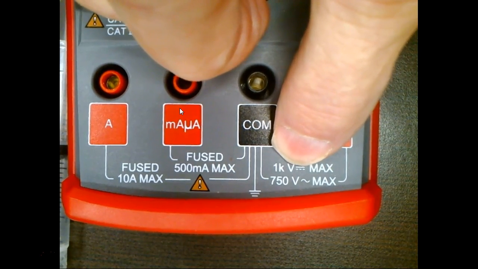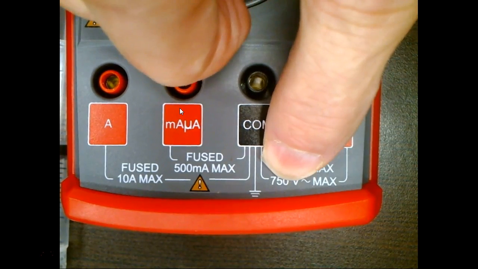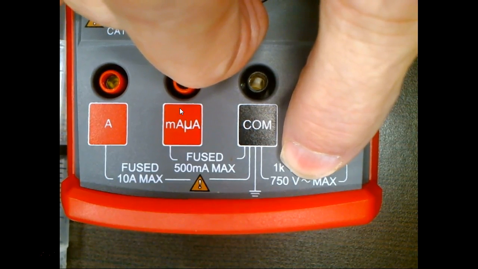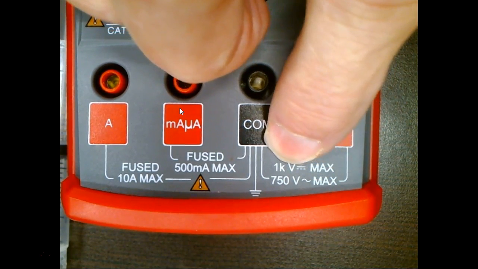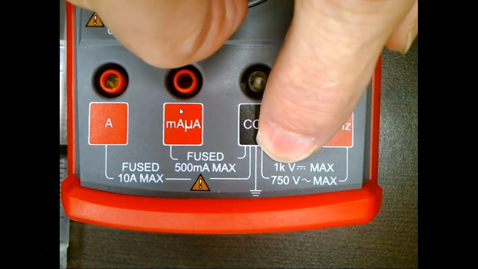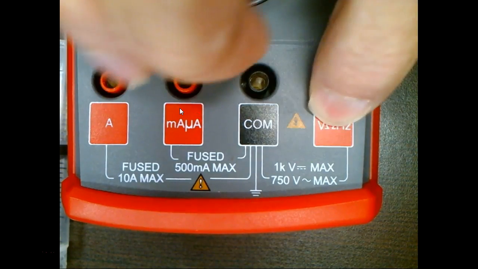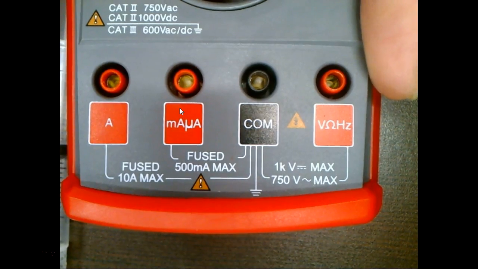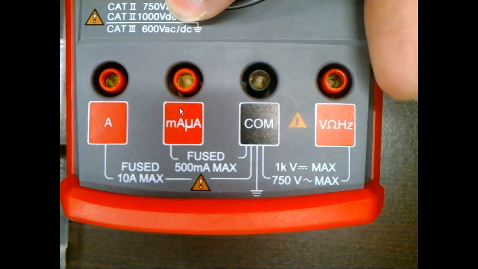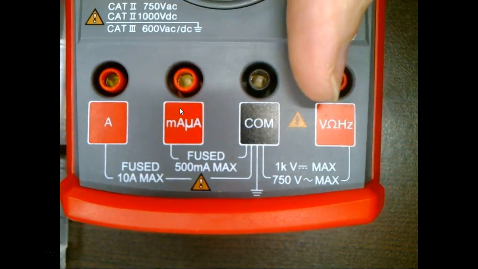Anytime you see that solid line with three little dashed lines under it, that means DC. That little squiggly snake line is the symbol that indicates AC. So the maximum I'm ever supposed to put on this meter is 1,000 volts DC or 750 volts AC to stay within these categories. Does that mean it won't measure more? It might, but as soon as you go above these, the categories are no longer available.